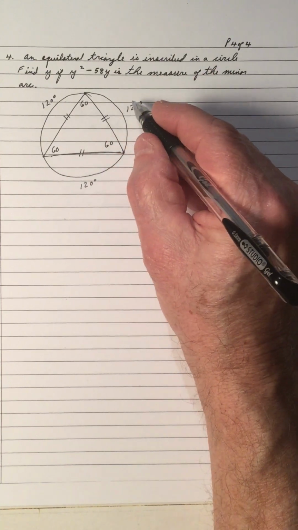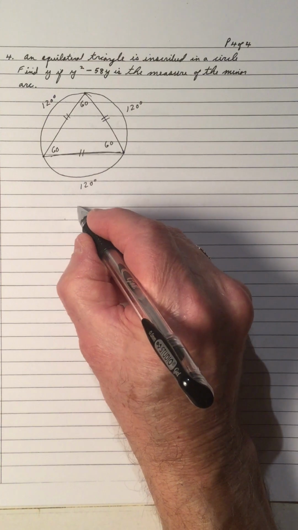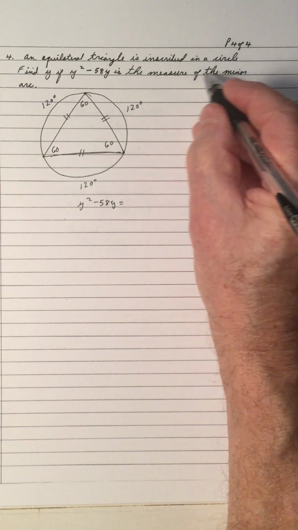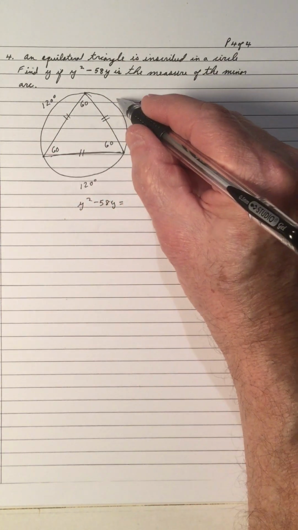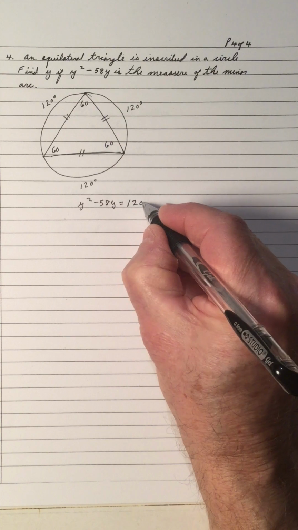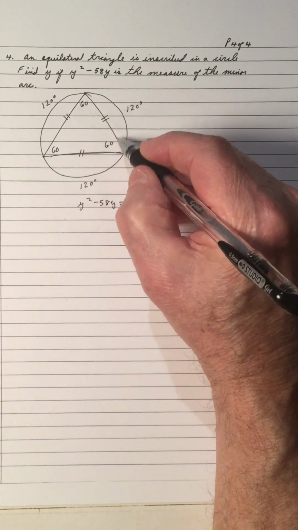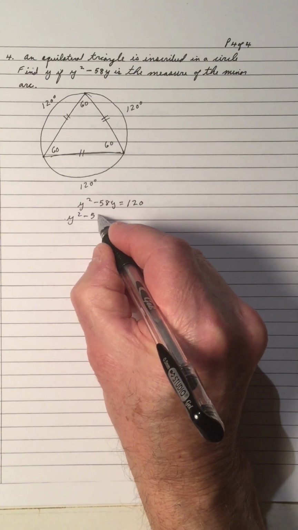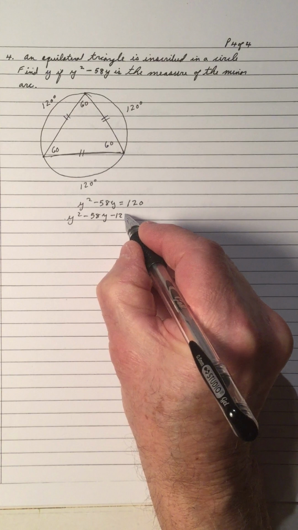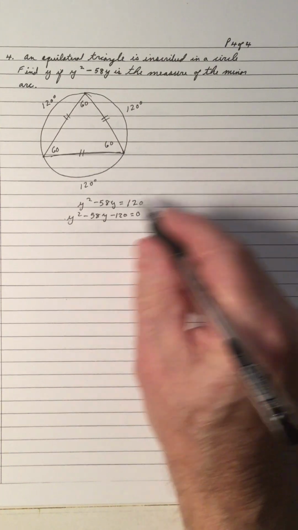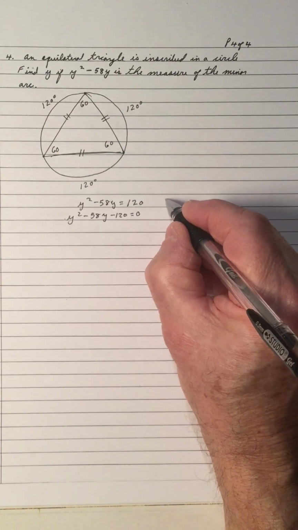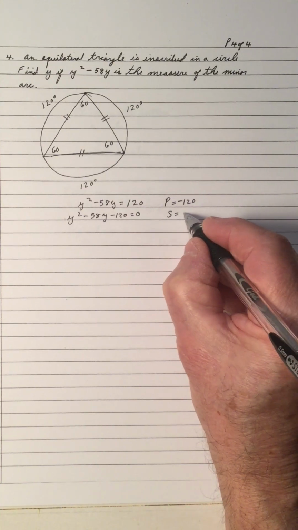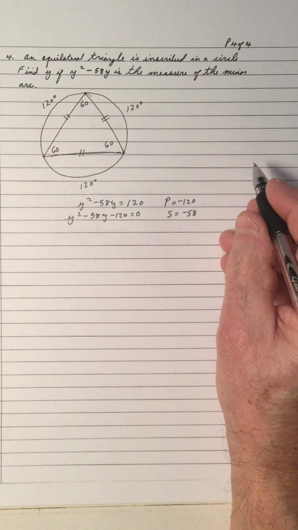So we have y squared minus 58y equal to the measure of the minor arc. Notice these three arcs are minors, so that is equal to the measure of one of the minor arcs, since they're all the same. This is a quadratic, so you get y squared minus 58y minus 120 equals 0. A quadratic, hopefully, is factorable. Notice we have a product of negative 120 and a sum of negative 58. So what are the factors?